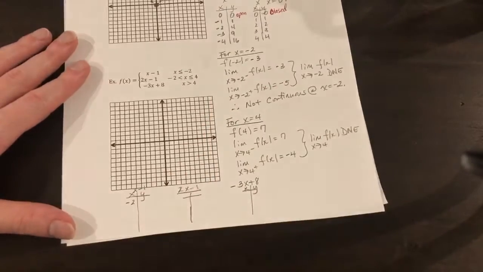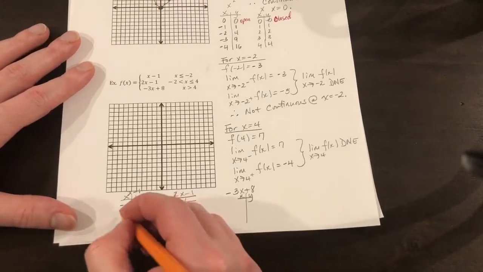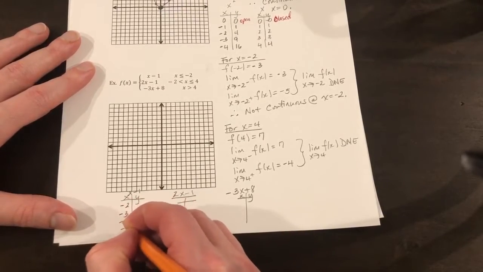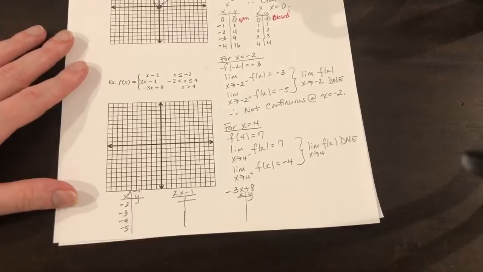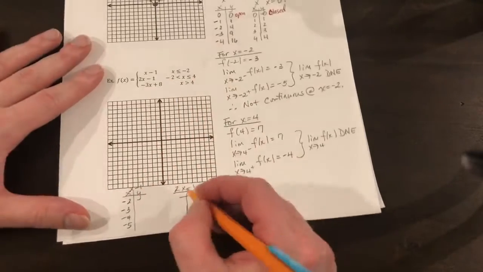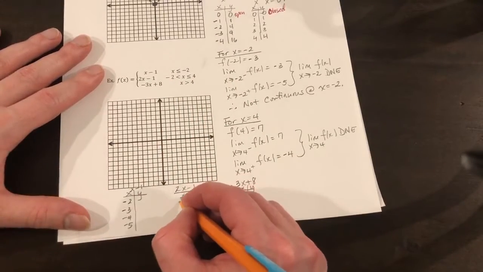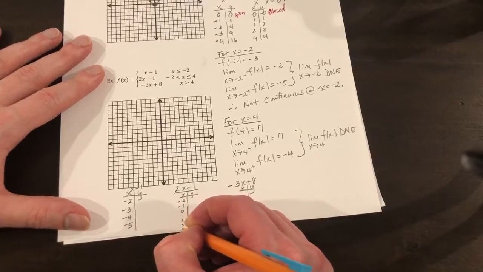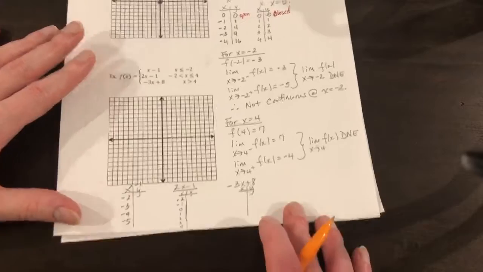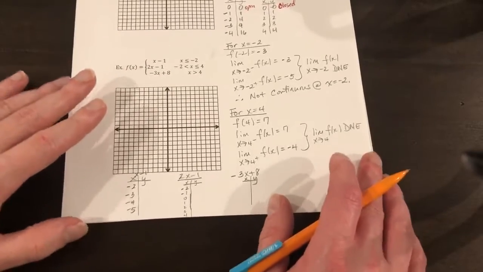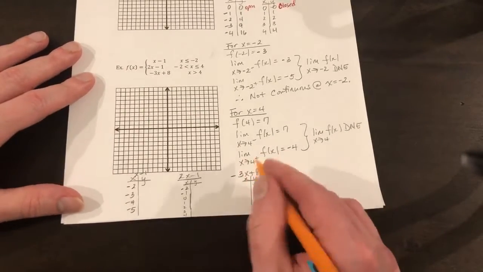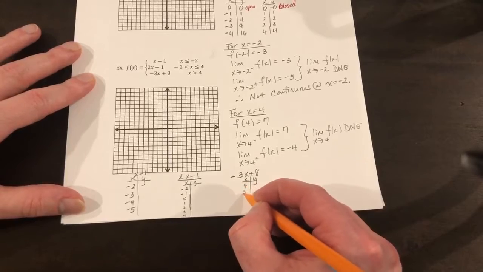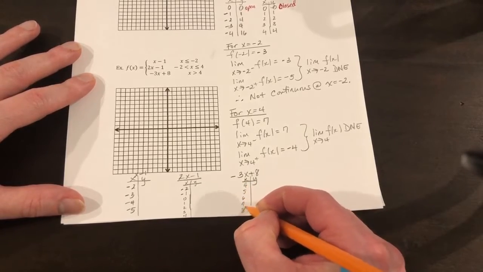We're going to pick values less than negative 2. So let's do negative 3, negative 4, and negative 5. We're going to pick values between negative 2 and 4. Negative 2, negative 1, 0, 1, 2, 3, and 4. Ran out of room. Okay, and then we're going to pick values greater than 4. So 4, 5, 6, 7, and 8.